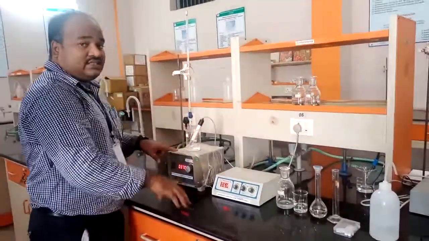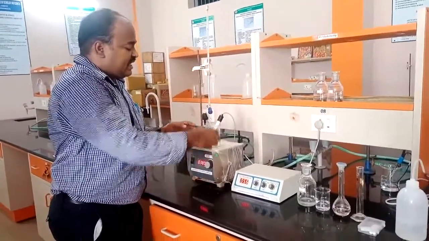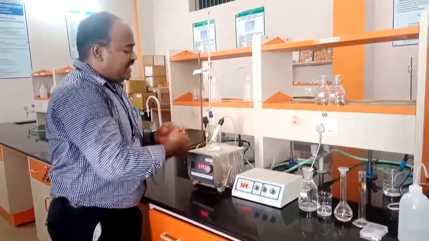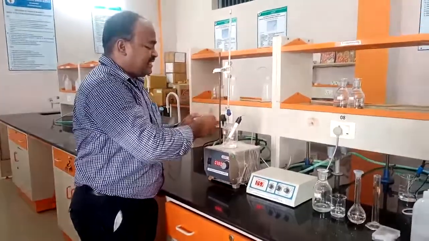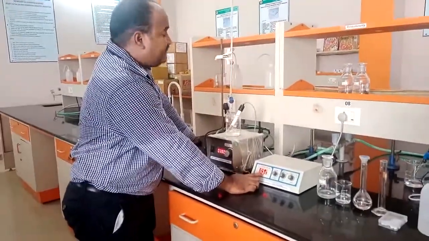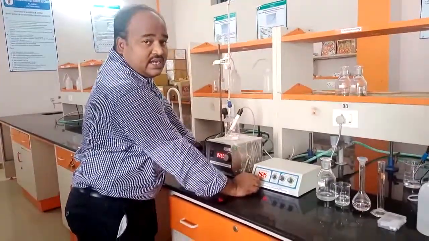This is the magnetic stirrer. Sorry, I forgot to explain. This is the magnetic stirrer, and we have kept the magnetic bead in this beaker. While it is stirring, it will form a uniform solution of the acid and base. You can see here that on adding 0.5 ml, the conductivity of the solution has decreased.